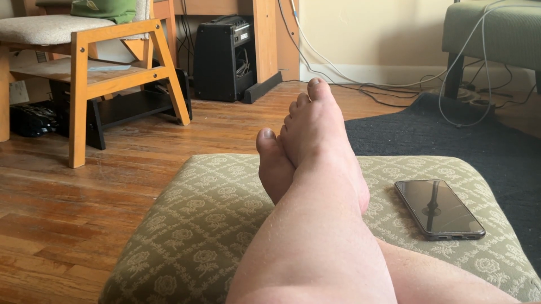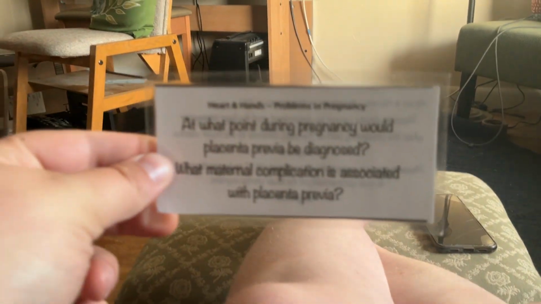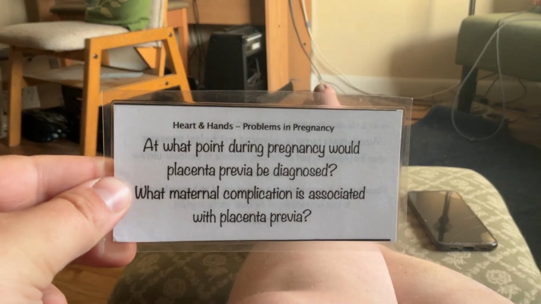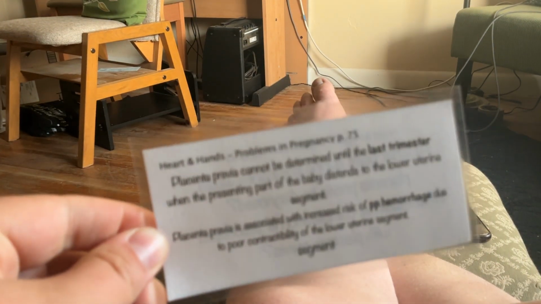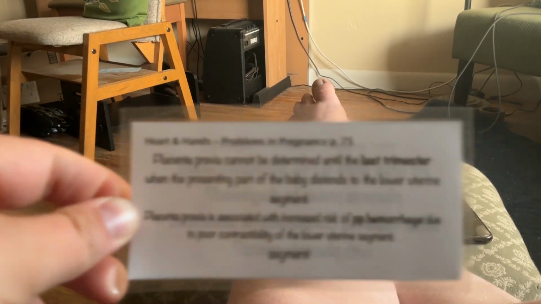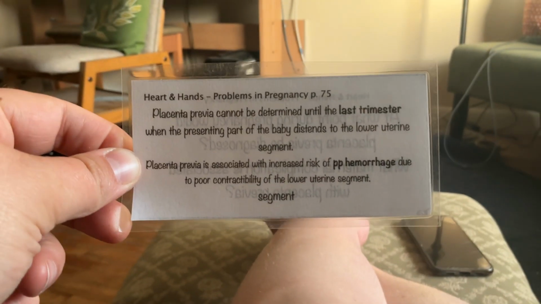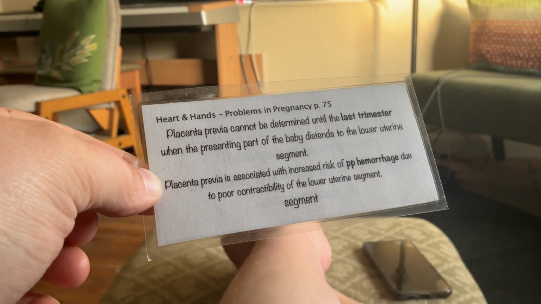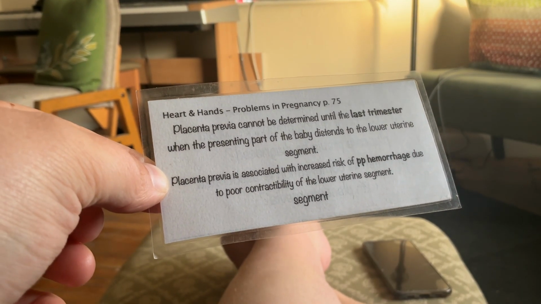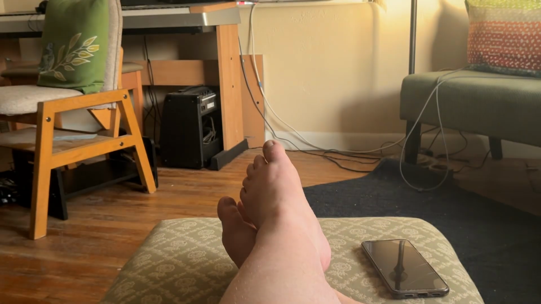At what point during pregnancy would placenta previa be diagnosed? And what maternal complication is associated with placenta previa? Placenta previa cannot be determined until the last trimester of pregnancy, when the presenting part of the baby descends into the lower uterine segment. Placenta previa is associated with increased risk of postpartum hemorrhage due to the contractibility of the lower uterine segment.